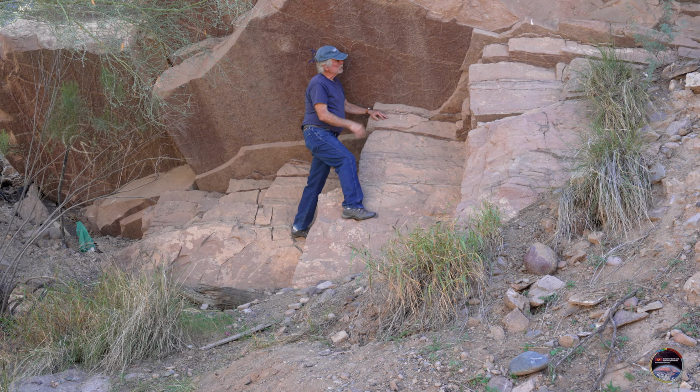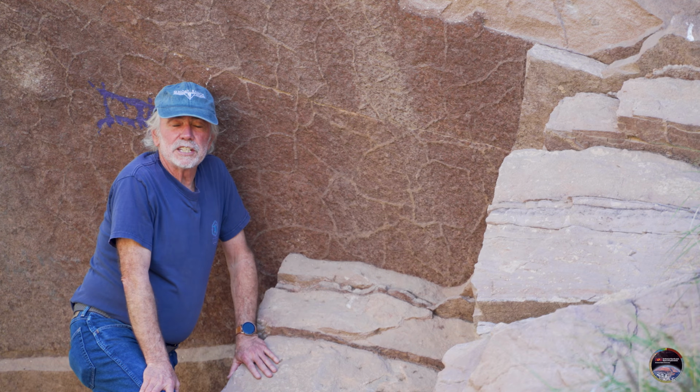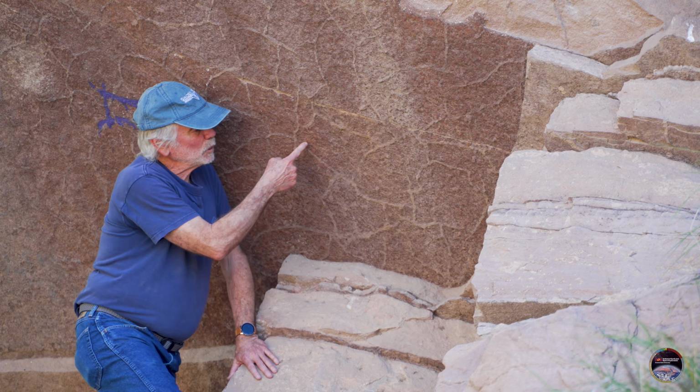And how they form is you have a layer of mud represented here by the reddish-brown material. It dries out and it cracks, and then another layer of sand gets deposited over the top and it fills the cracks.